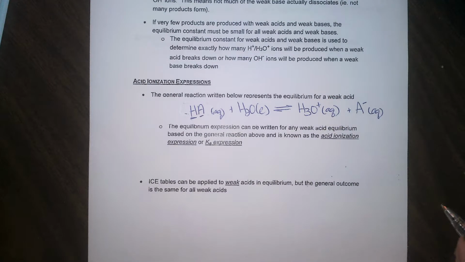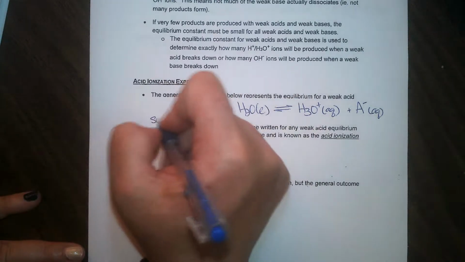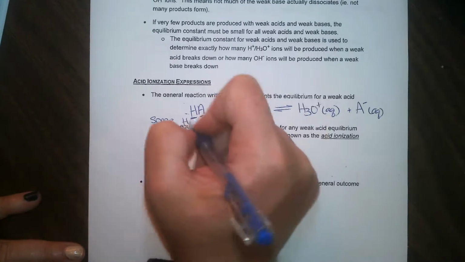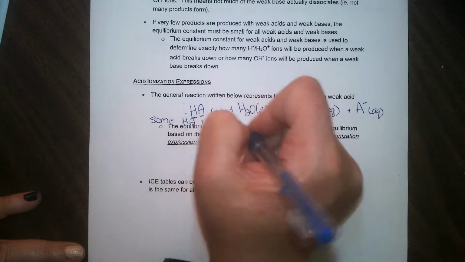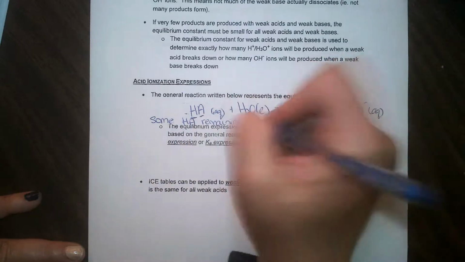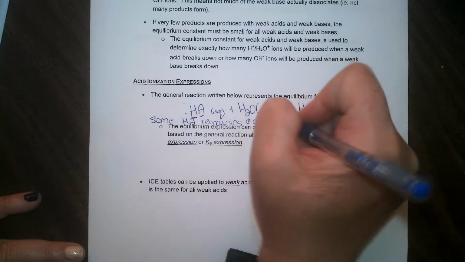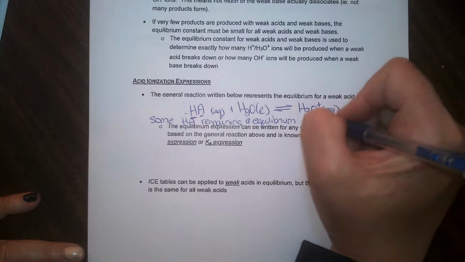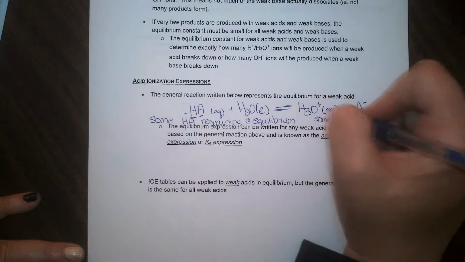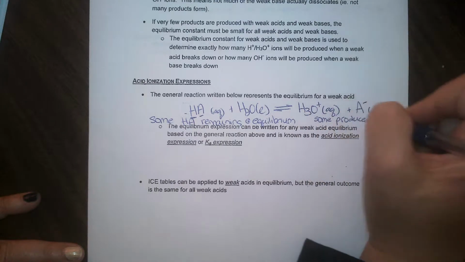show up. So we have some of the HA remaining as a reactant at equilibrium. But we also have some hydronium ions being produced at equilibrium.